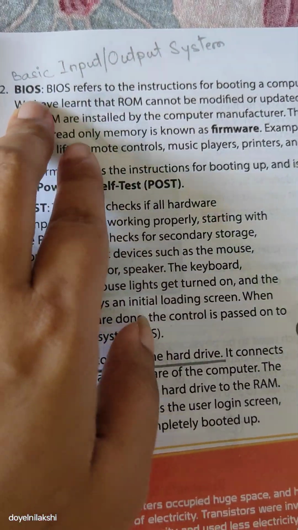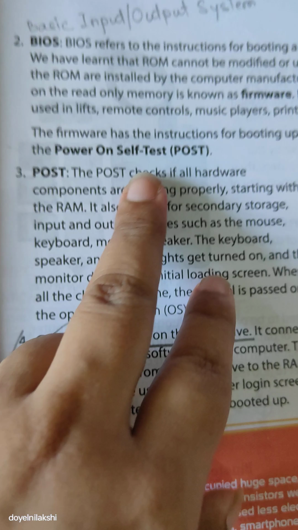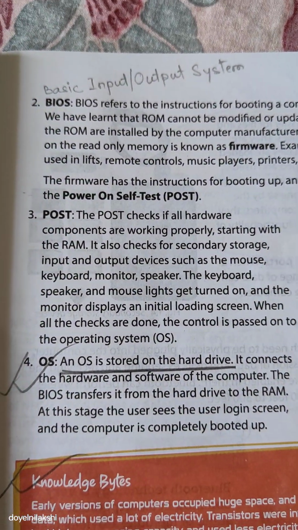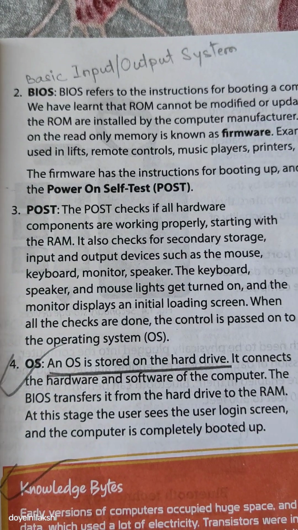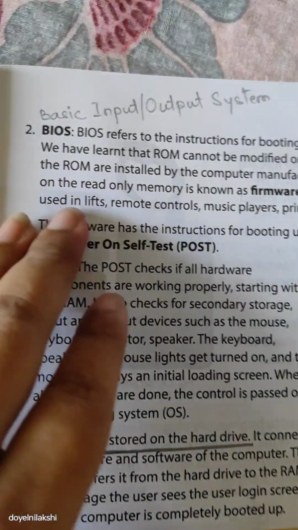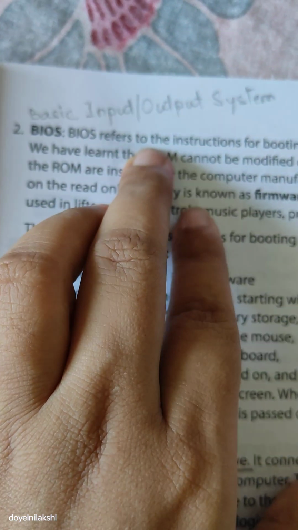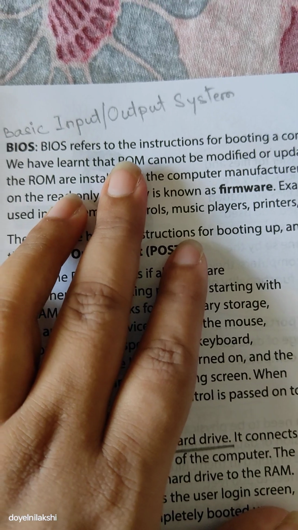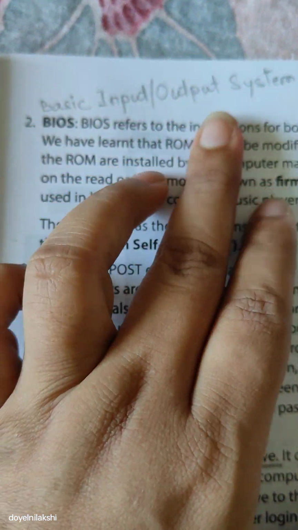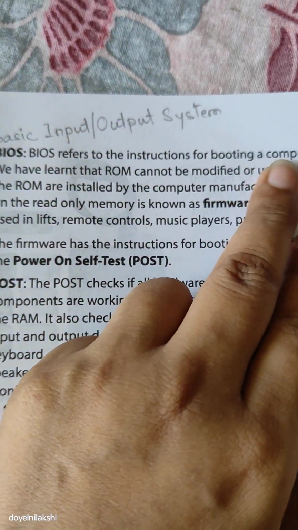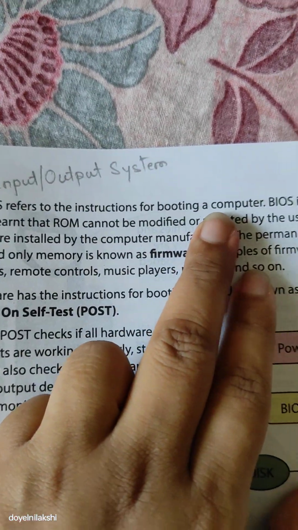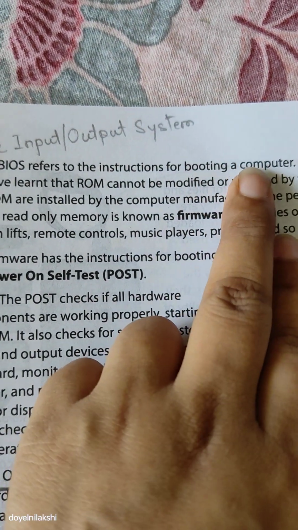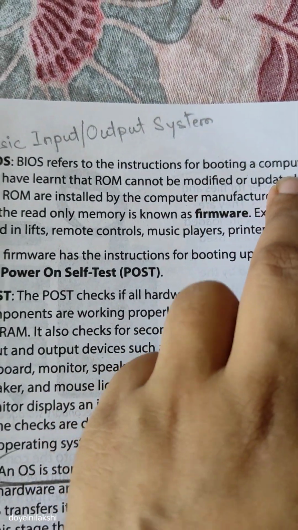Next is BIOS, the Basic Input Output System. So till now we know that the Basic Input Output System is activated, right? Now BIOS refers to the instructions for booting a computer. It starts the booting of a computer. It gives the instructions for booting, means for starting the computer.